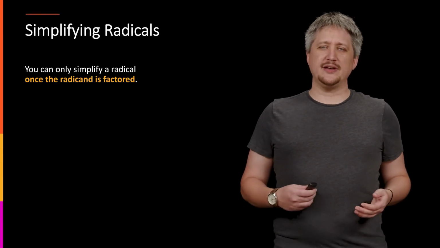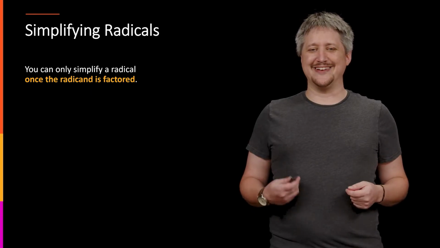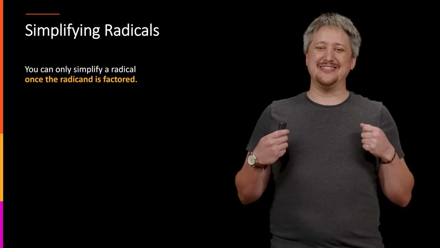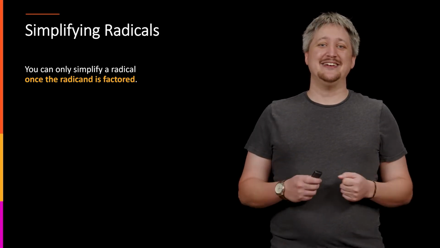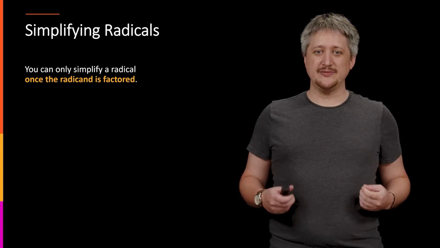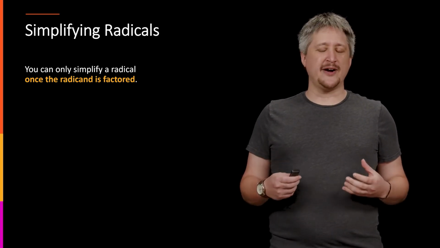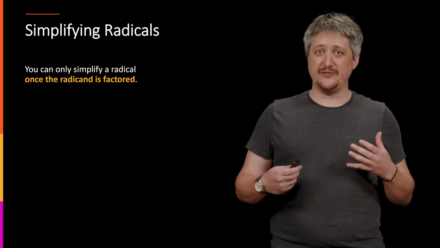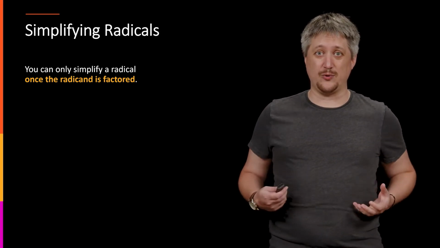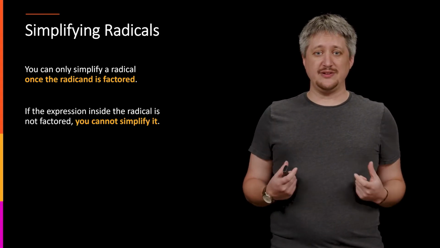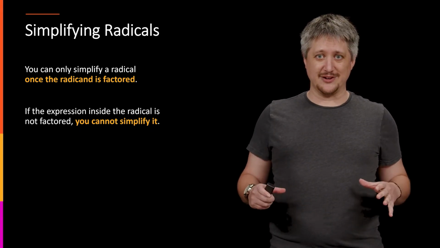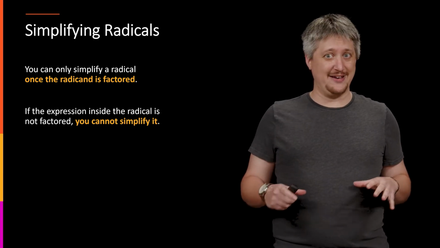Before we do that, though, it's worth a mention here. Again, I'm sure I have said this in other videos before, and I will again. The whole thing about radicals is that you can't just distribute radicals over multiple terms. That means you can only really simplify radicals once the radicand itself, the part inside, is fully factored, or is at least in a factored form of some kind. So in particular, if the expression inside the radical is not factored, you can't simplify it. You can't do anything. You have to go back and factor it.